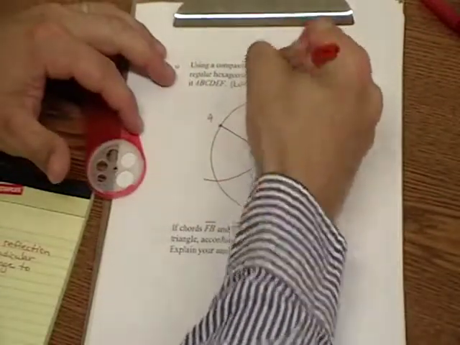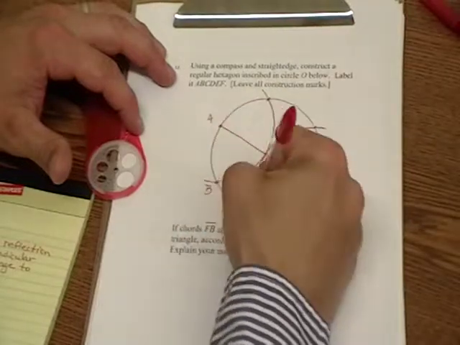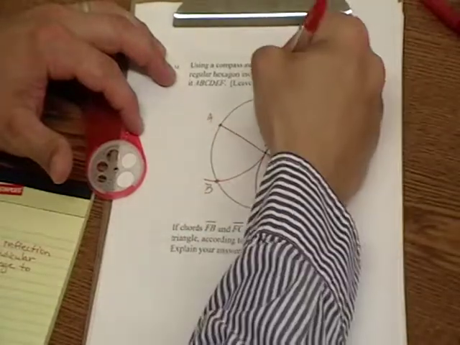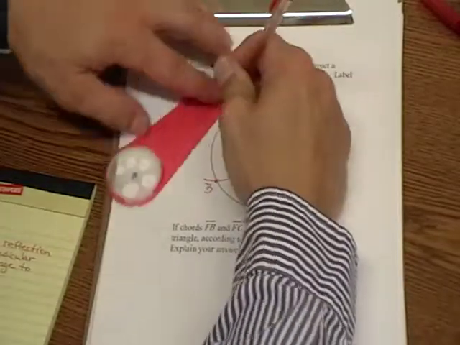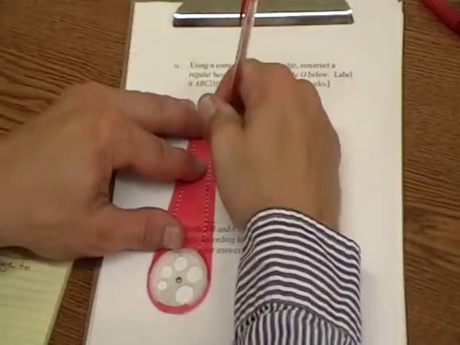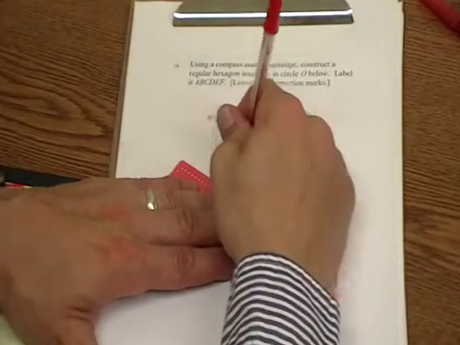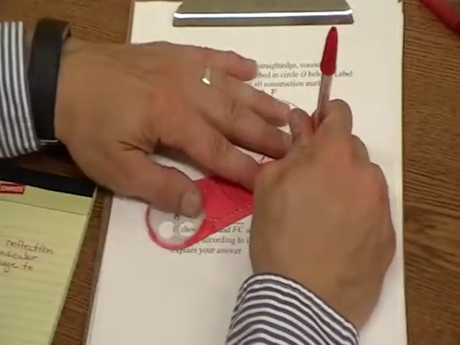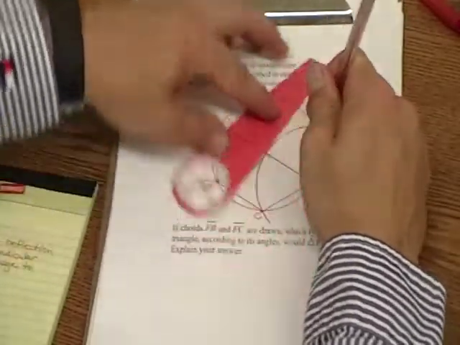Now these 6 points are all equally spaced apart, so this is B, C, D, E, F. Got to connect them to get full credit. I've seen that before where students do this correct. One year we had this on the final and a good number of students didn't connect them. Got the right idea but didn't connect them. So make sure you connect them.